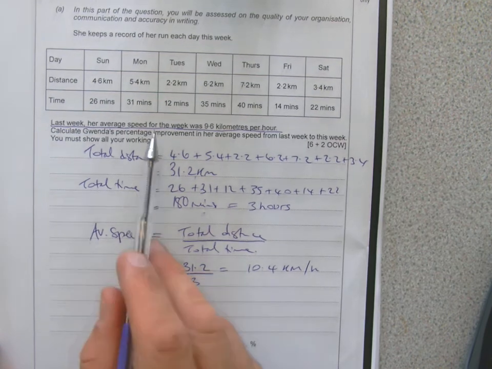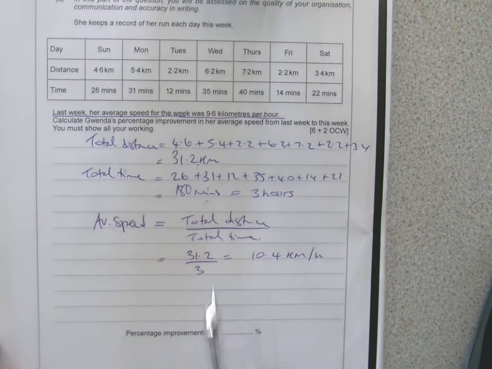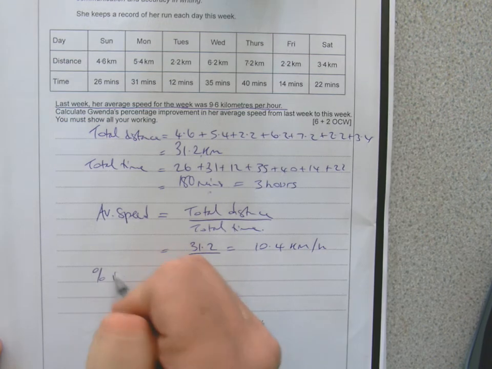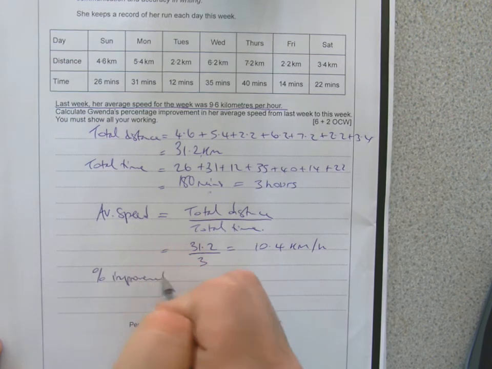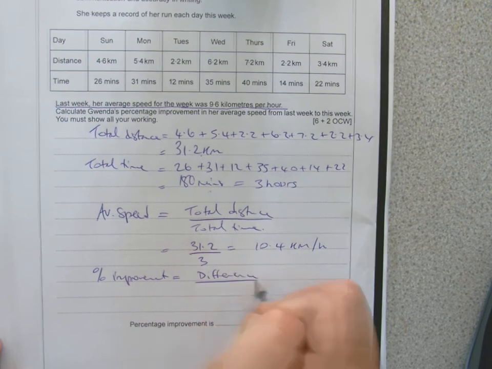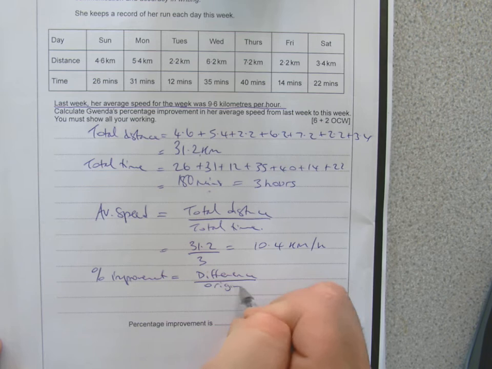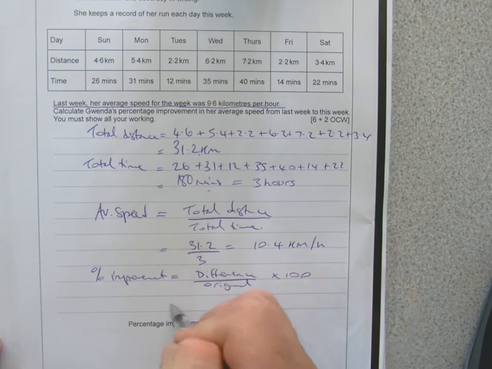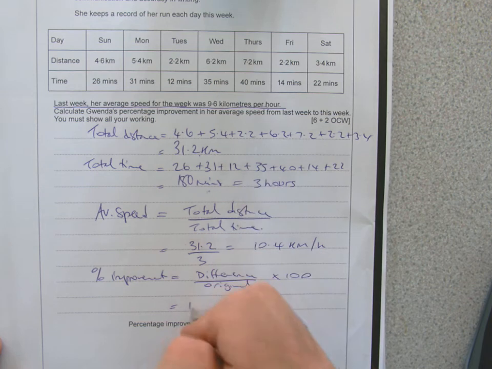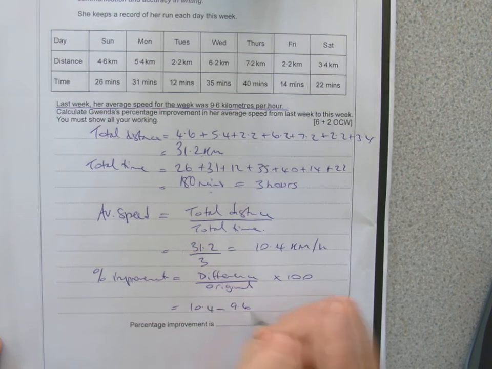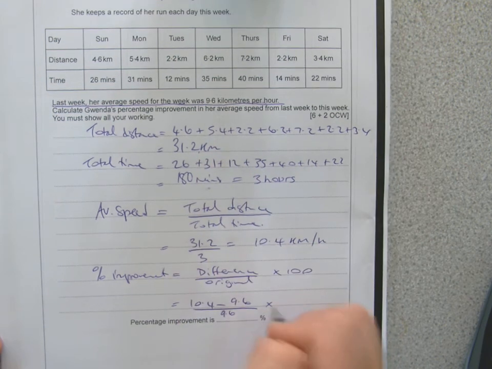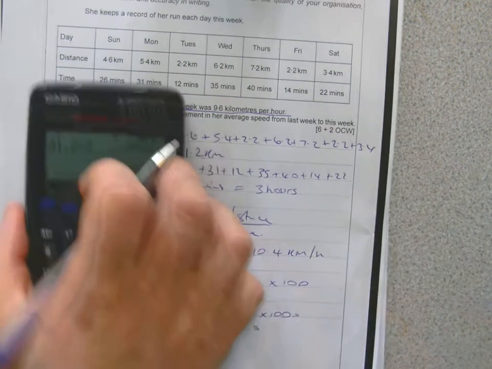Now then it says calculate the percentage improvement. How is it improved? Now to get percentage improvement, remember, use this formula. So the percentage improvement is equal to the difference that it's improved by, divide by the original, last week's, times then by 100 to change it into percentage. So the difference will be, 10.4 this week, 9.6 last week. So 10.4, take away 9.6, divide then by the original, last week's, which was 9.6, times by 100. So we get our answer out there.